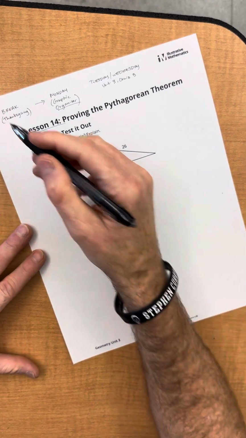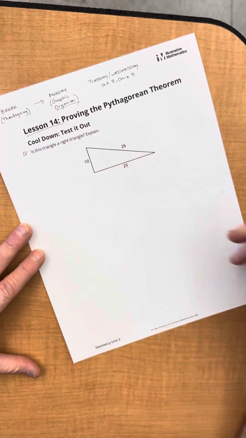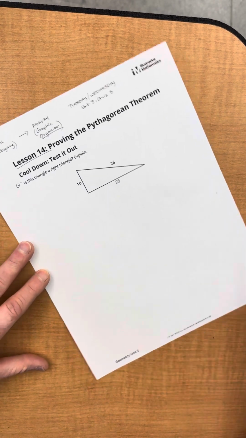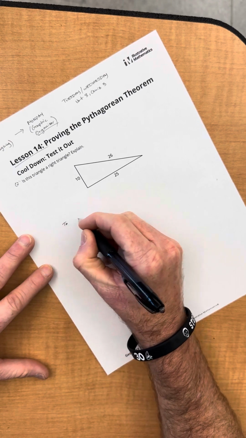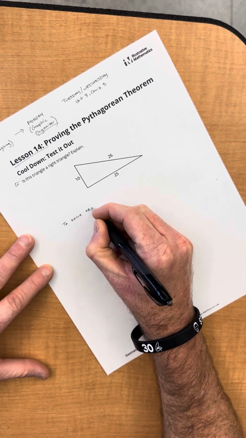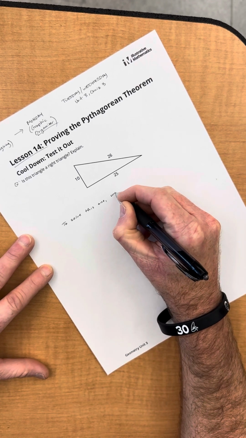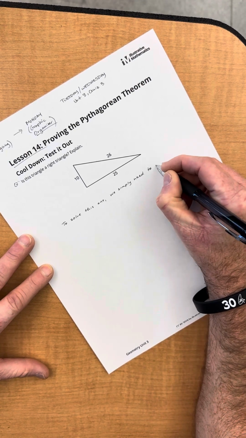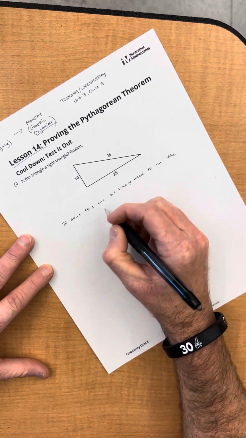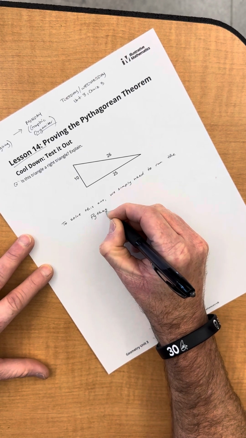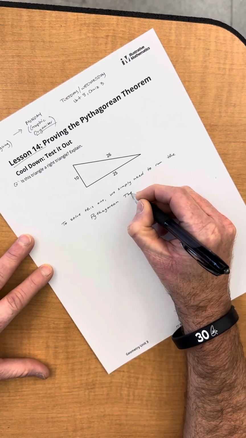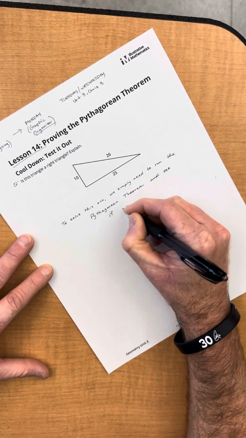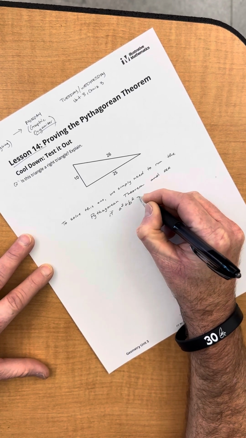Cool down, test it out. Here's the question. Is this triangle a right triangle? Explain. So to solve this one, we simply need to run the Pythagorean theorem and see if a squared plus b squared equals c squared.